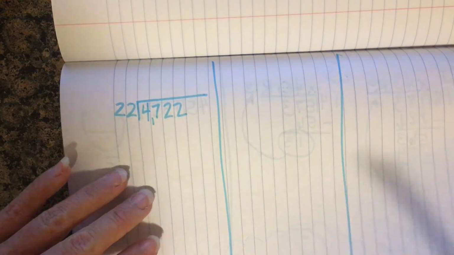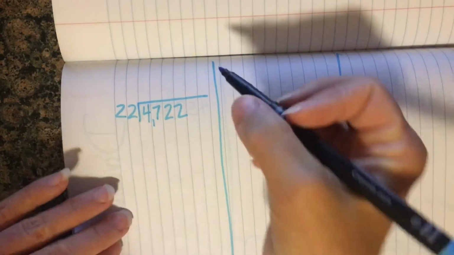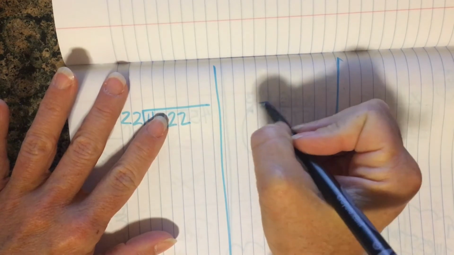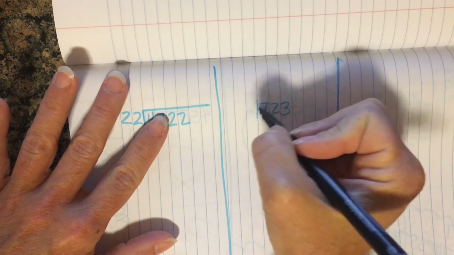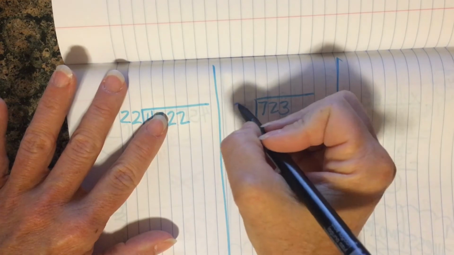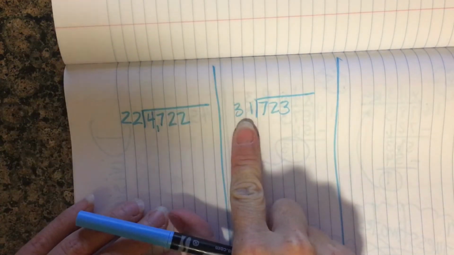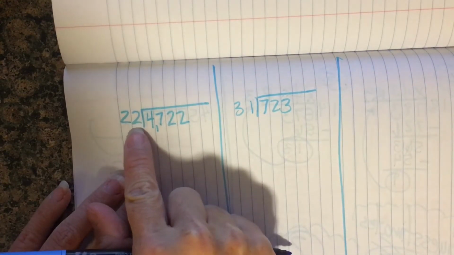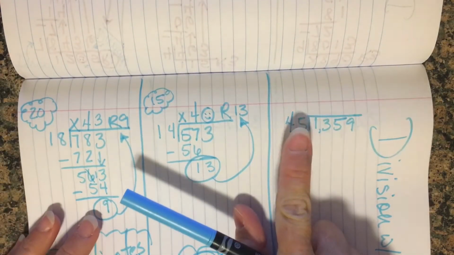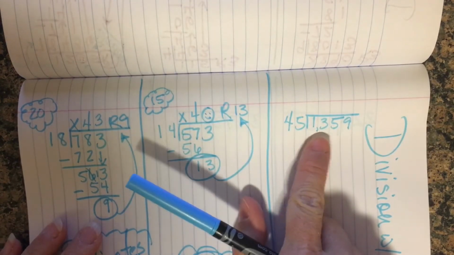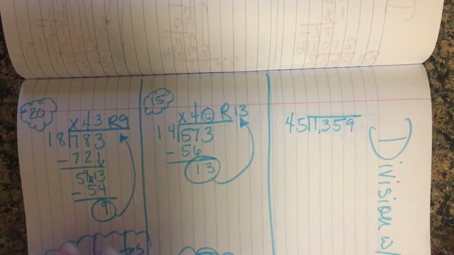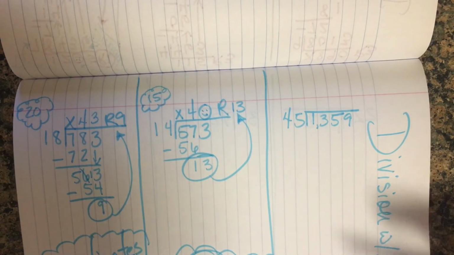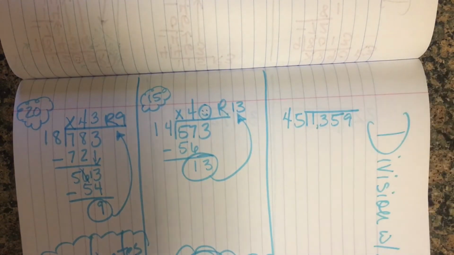And then I'm going to do 723 divided by 31. So I'm already looking at this thinking 31's really close to 30. 22 is really close to 20. So you're going to have to do these guesstimates and try to figure out how many times 45 can go into 135. So pause and then come back, play it the rest of the way through, and we'll see how you do.